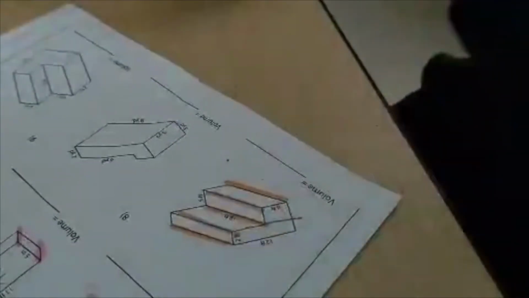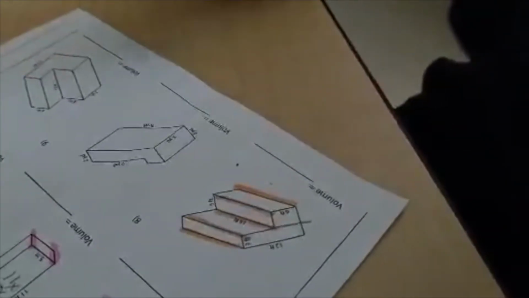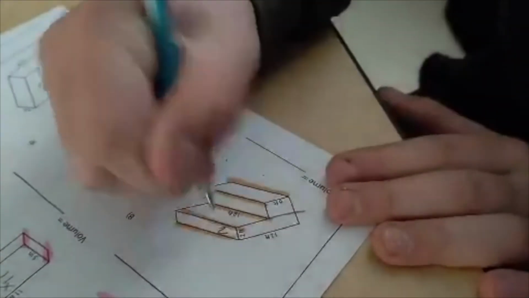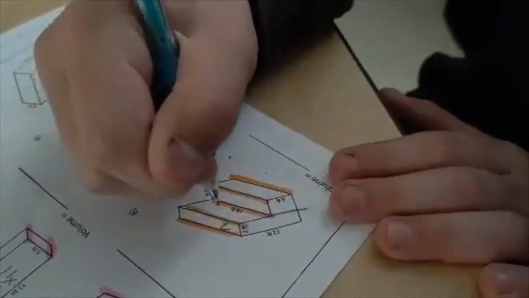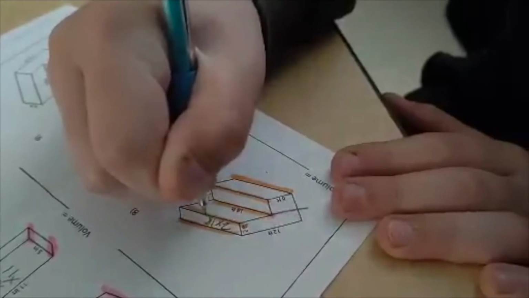The third step is to find the length, width, and height of each prism. The length of prism 1 is 2 feet. The width of prism 1 is 18 feet. And the height of prism 1 is 12 feet.